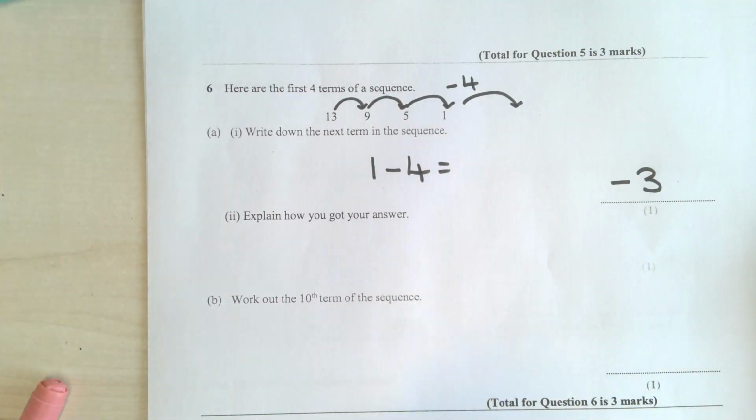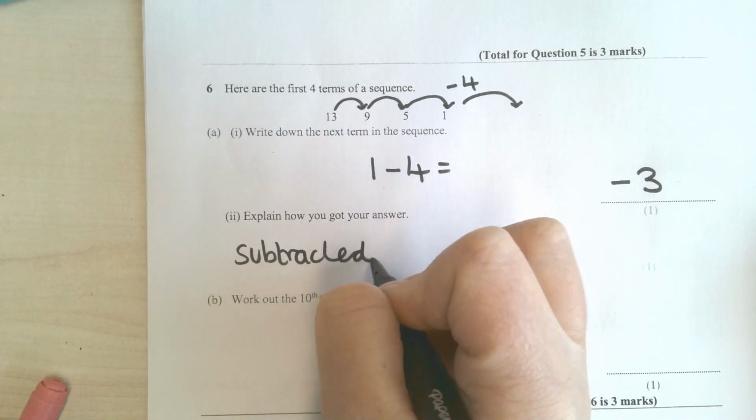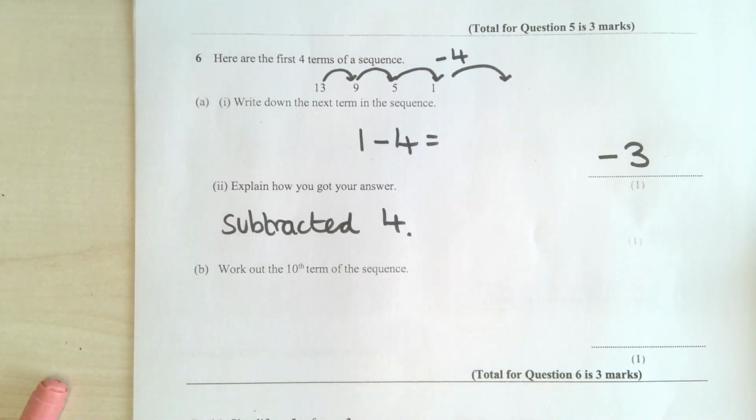Explain how you got your answer. I subtracted, or take away, subtracted 4. Work out the 10th term of the sequence. I could either continue subtracting 4 each time until I got my 10th number, or I could find what we know from year 8 is my nth term.